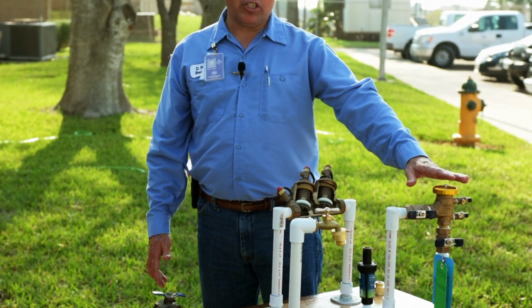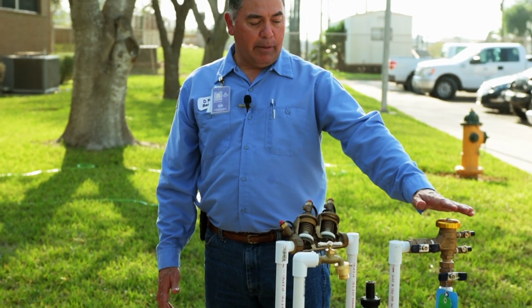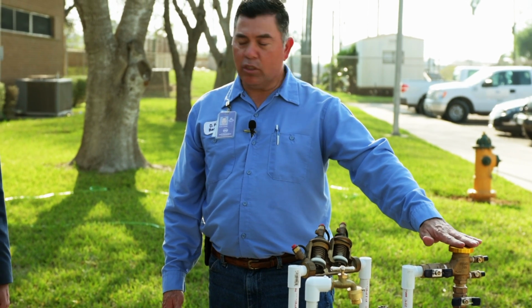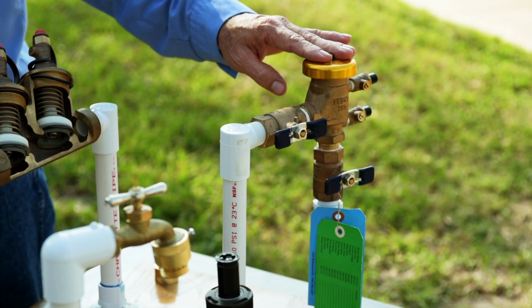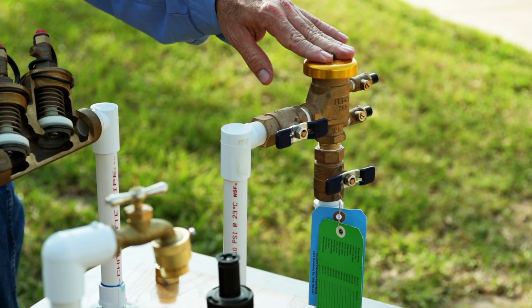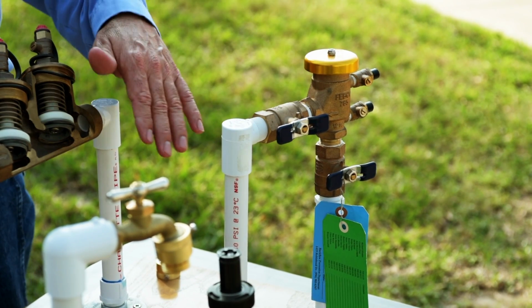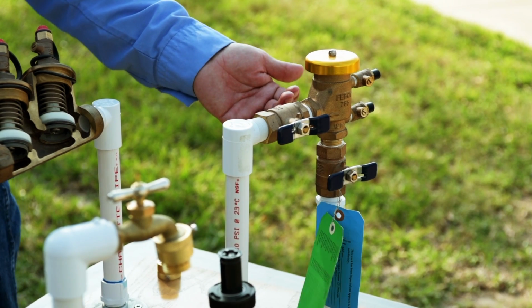This other one is a pressure type vacuum breaker. These are usually or mainly used on a lawn sprinkler system. And they also do the same thing, just water comes in, goes through the valve and doesn't let the water flow back into the distribution.